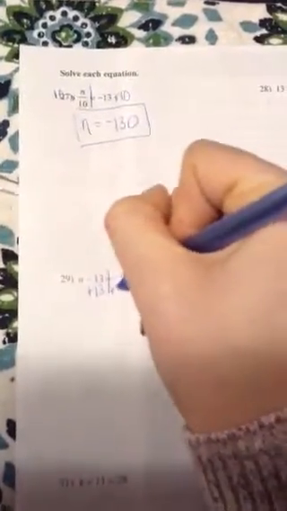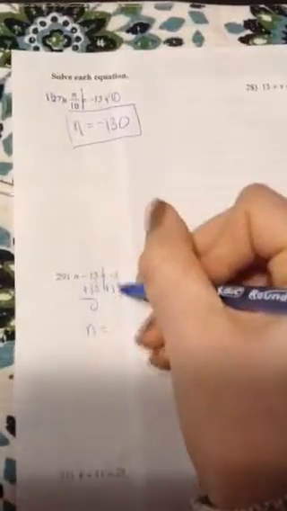For number 29, my variable has minus 13. I'm going to do the opposite, or inverse, and add 13 to both sides. N equals, well, negative 3 plus 13. You could use the number line like we did in the beginning, or you could just think, I have $13, I owe 3, oh, I have $10.